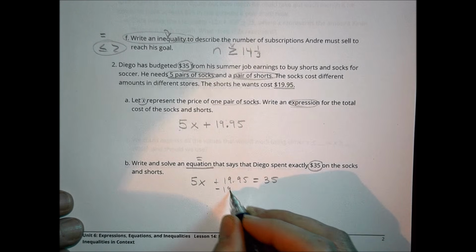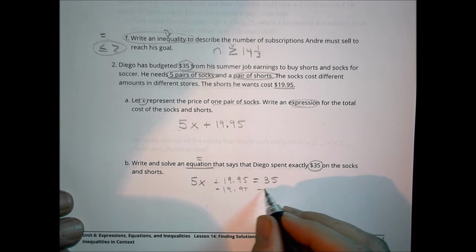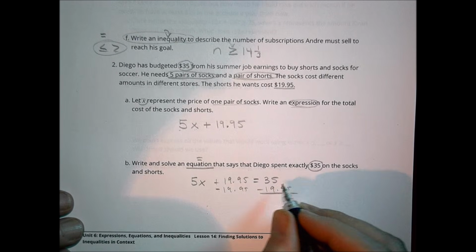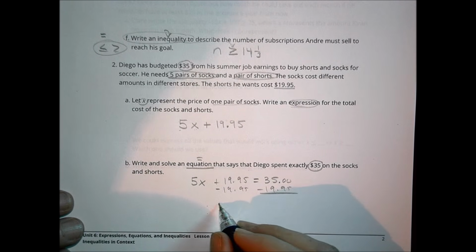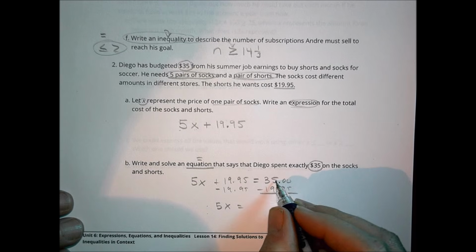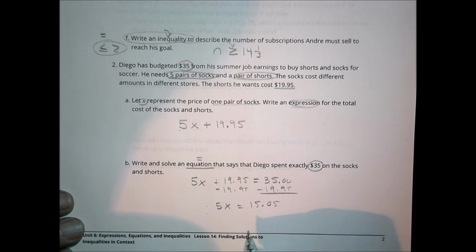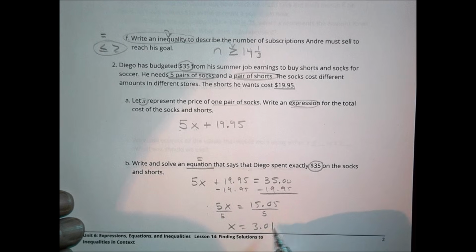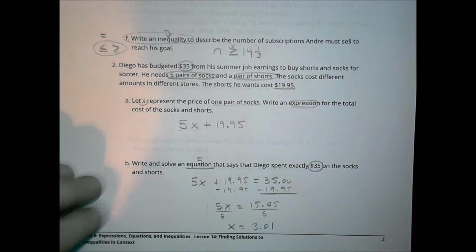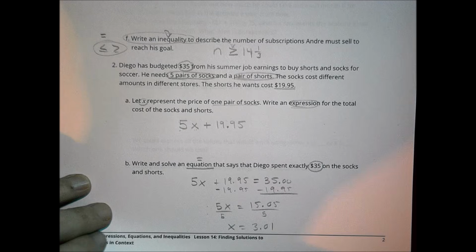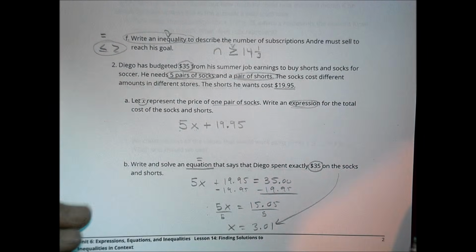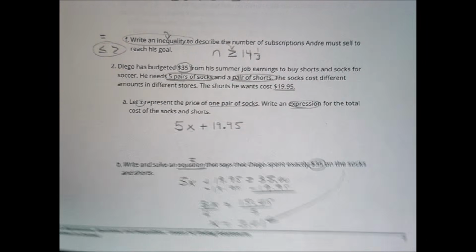So we'll subtract 19.95 from both sides. And when I do this, I end up with 5x equals 35 minus 19.95, which is $15.05. To get the x by itself, I divide both sides by 5. So the cost per sock is going to be $3.01. So what does that mean? To spend exactly $35 on socks, each pair of socks needs to be equal to $3.01.